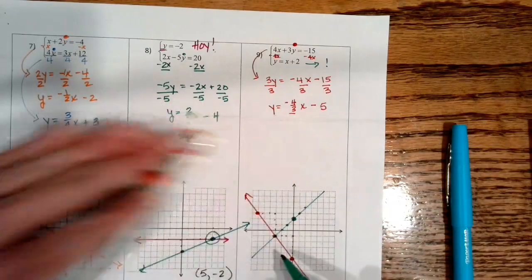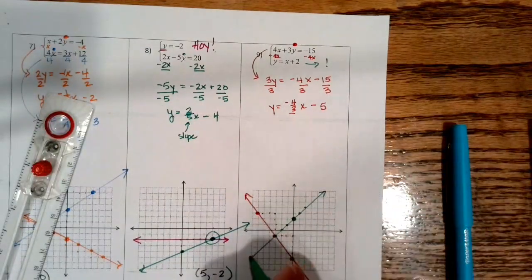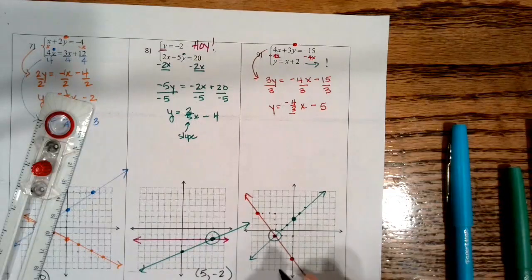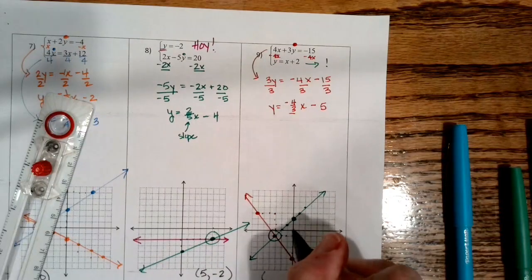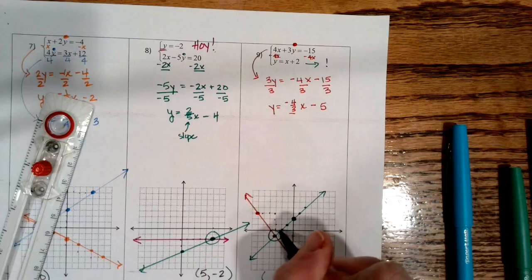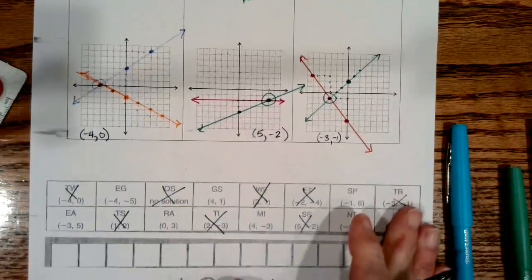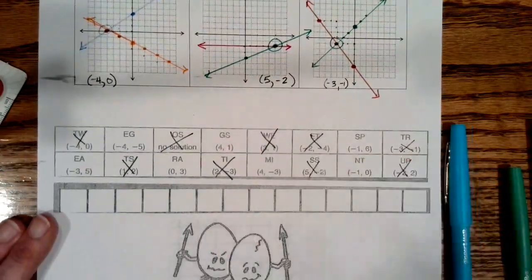I can see there it is. And there's my solution. My solution is over, starting from 0, -1, 2, 3, and down 1. -3, -1.